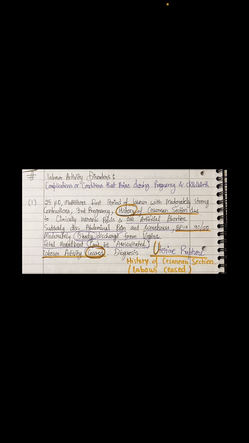Labor activities ceased. What the question is trying to highlight is moderate bloody discharge which occurs suddenly. Suddenly the pain starts, and she has a history of cesarean section as well. Labor activities ceased because the uterus got ruptured. The bloody discharge develops suddenly because there is a previous cesarean scar. So when there is a previous cesarean scar, and bloody discharge occurs and labor activity ceases, mark uterine rupture.